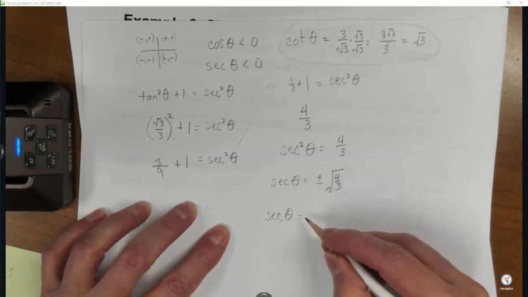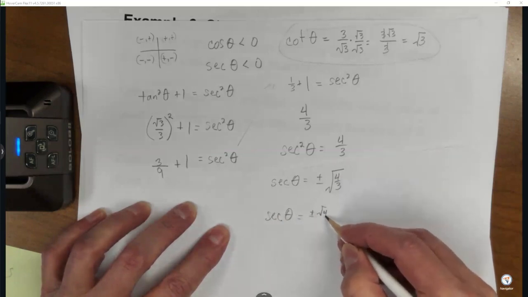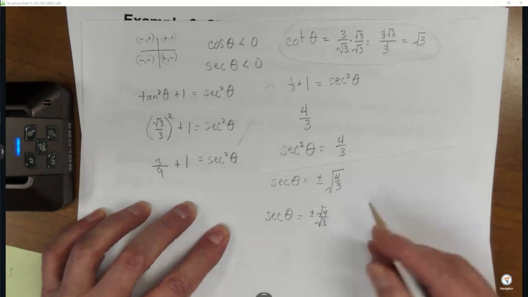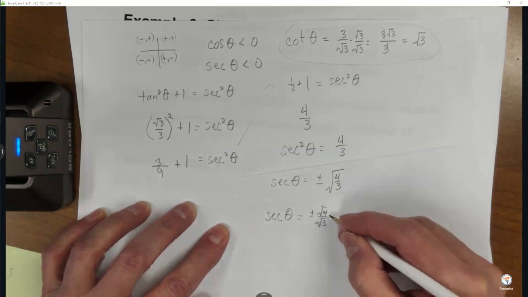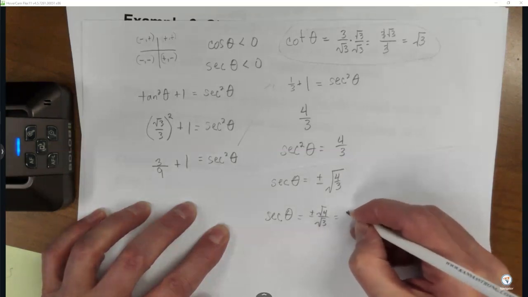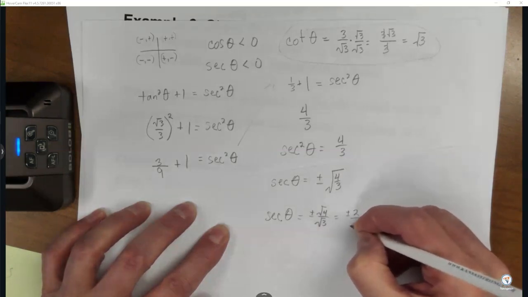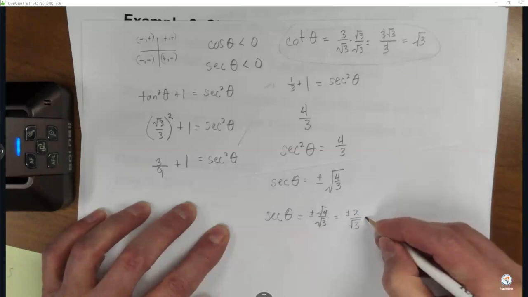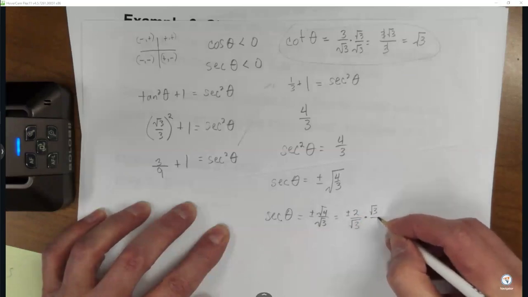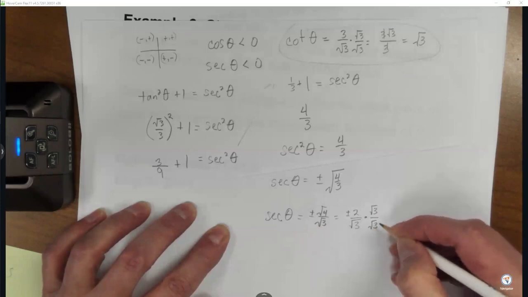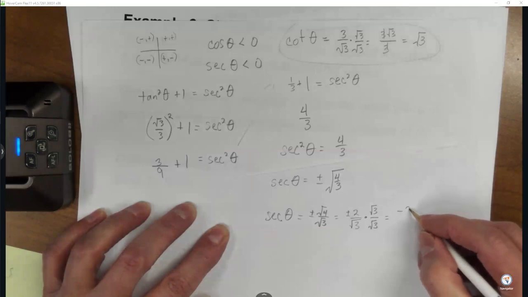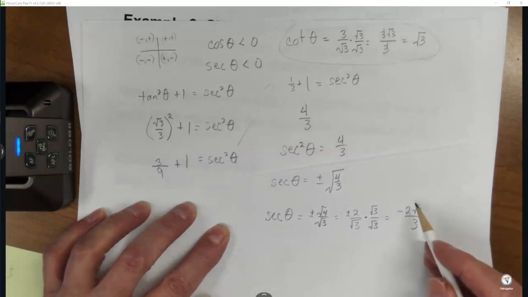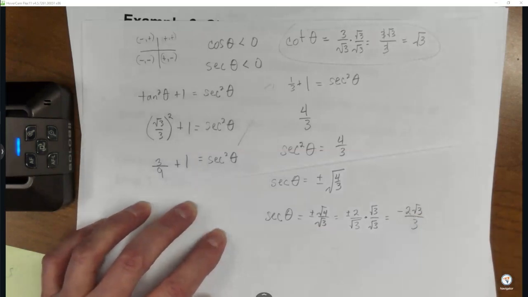So secant of theta is equal to plus or minus the square root of 4 over the square root of 3. And we're going to need to rationalize the denominator, but we can take a 2 out here on top. So this is equal to plus or minus 2 over square root of 3. So I'm going to rationalize that with a well-chosen one. So I'm going to put negative 2 square root of 3, and the square root of 3 times square root of 3 is 3. And I picked the negative one. So why did I pick the negative one?